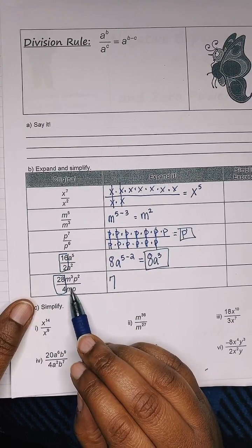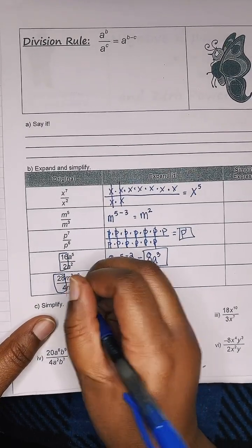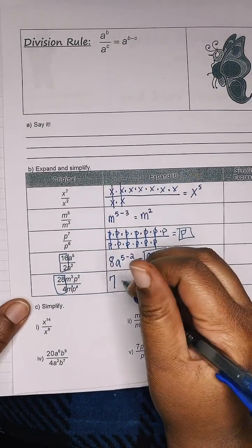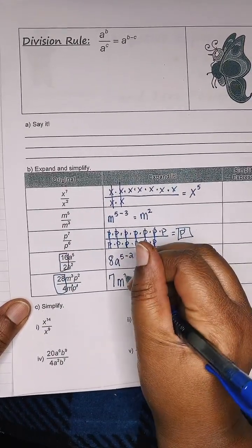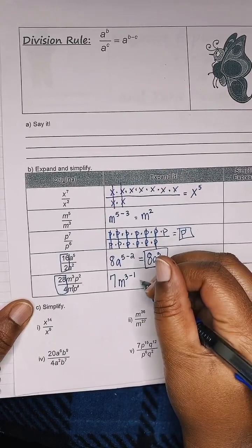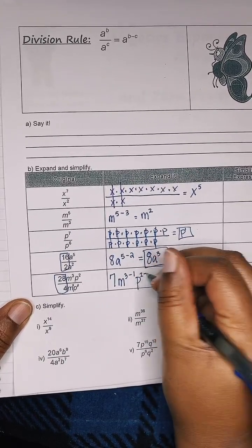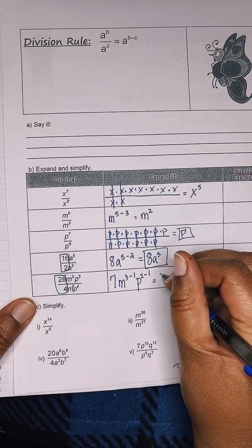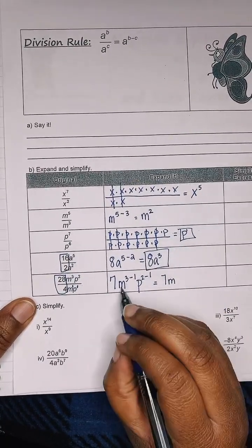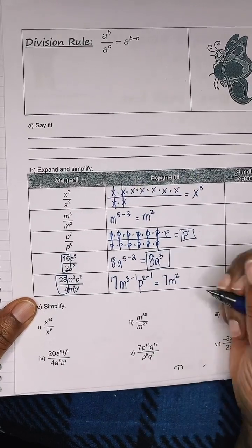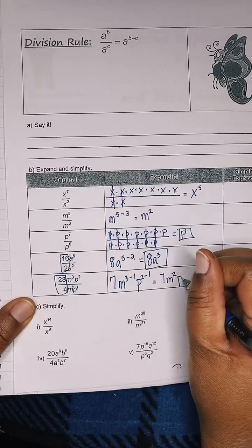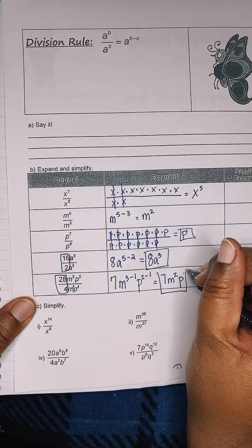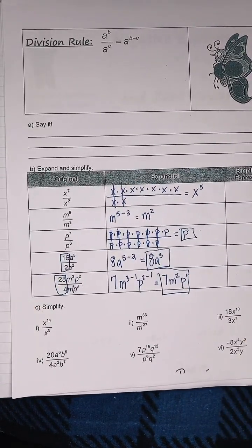Now, remember, these have ones on them. And if you have to put it there, do it, okay? Because what we're doing is m, 3 minus 1, p, 2 minus 1. So we end up getting 7m. 3 minus 1 gives us the squared. And then p, 2 minus 1 gets us 1. And we can either put the 1 there or leave it off.